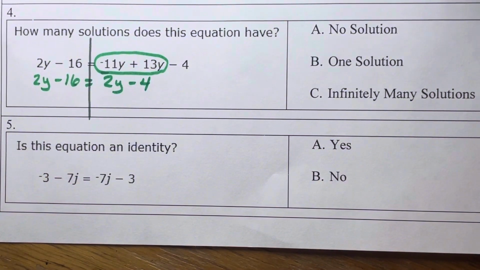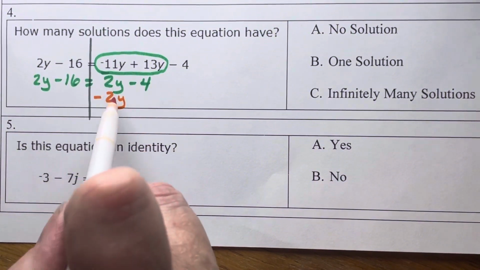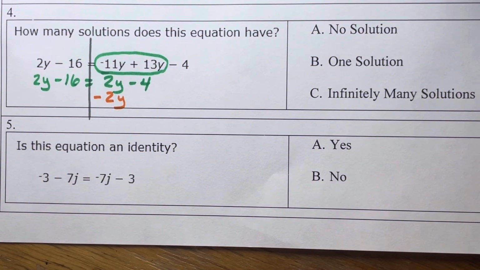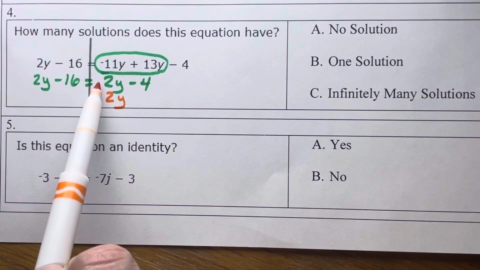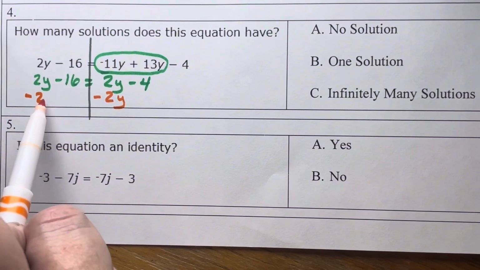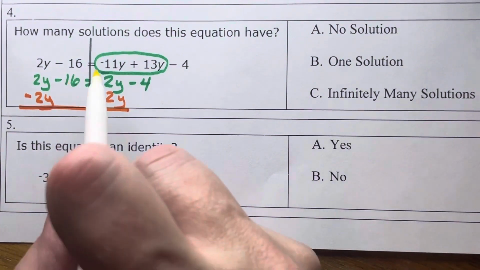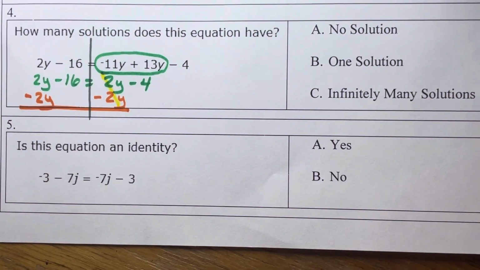There it is. Okay, so I've combined the like terms on one side of the river, but now I need to get all of my terms to the same side of the river. So let's go ahead and subtract 2y on the right side of the river. I knew to subtract because this 2y is positive. And what I do on one side of the river, yep, we got to do to the other side of the river. And the whole point of that was to cancel out these 2y's that are there on the right side of the river.